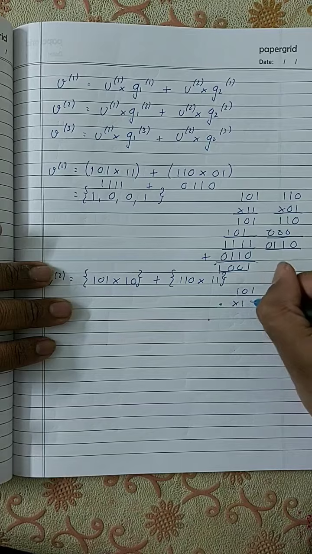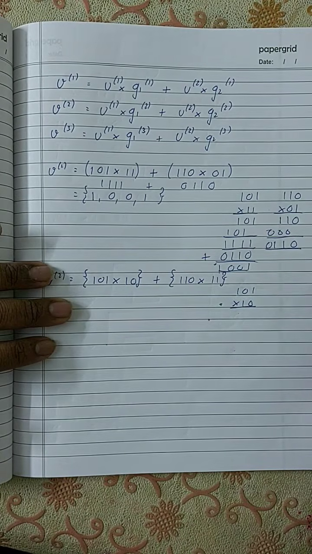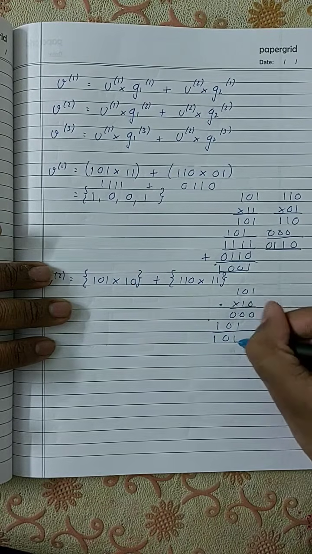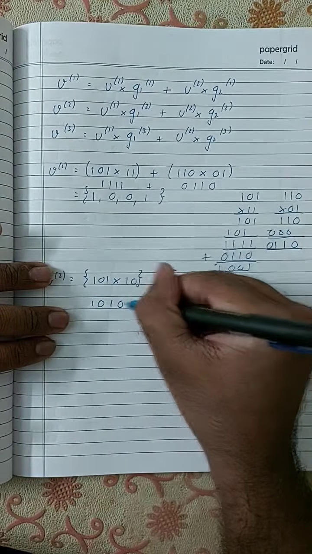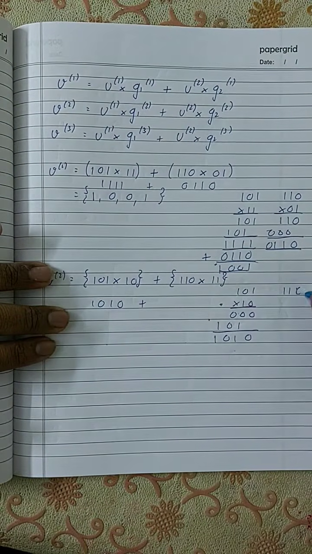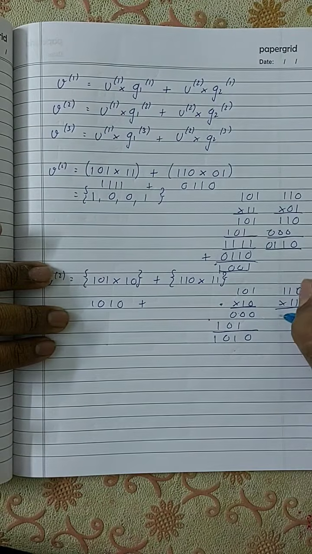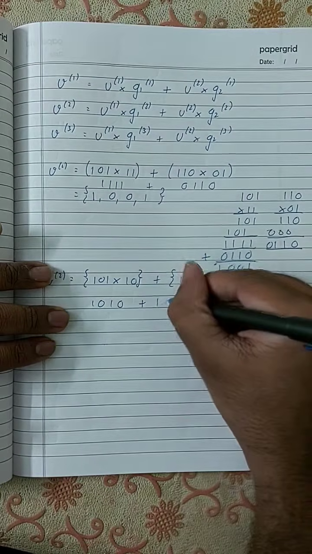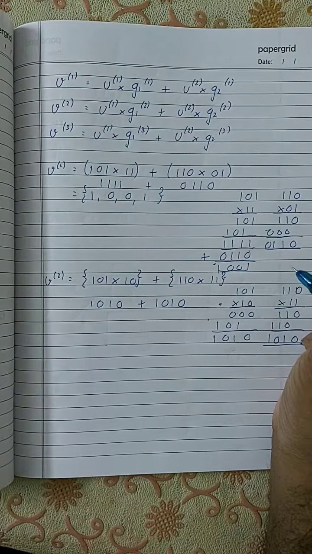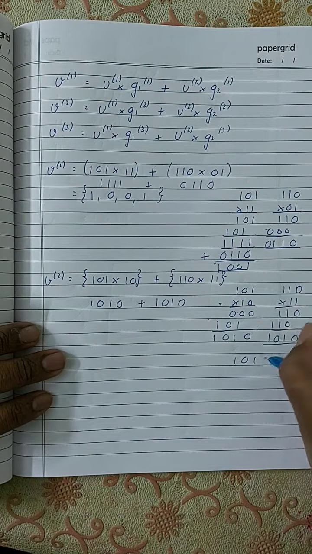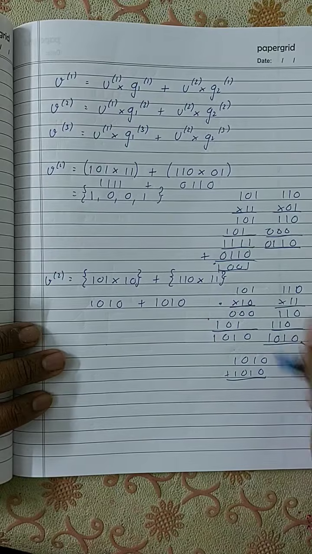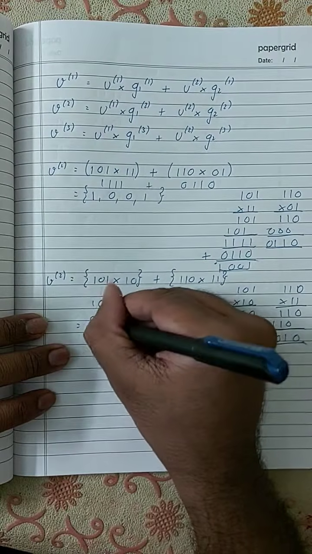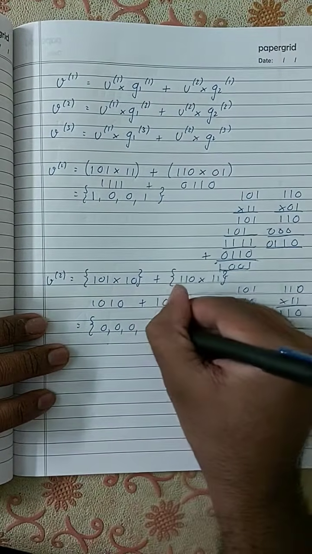101 into 10, and you will get 0101, and you will get 1010. So 1010 plus, next you need to multiply 110 with 11, and you will get 110 110, and you will get 0101. So 1010. Wow, all zeros, right? Because 1010 plus 1010 is nothing but the XOR function. So XOR function means that everything will be 0. So this is the value of v of 2. So the value of v of 2 is 0, 0, 0, 0.